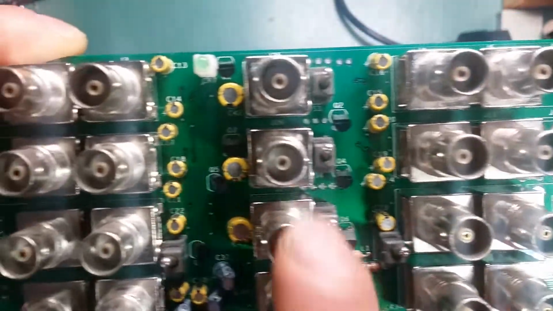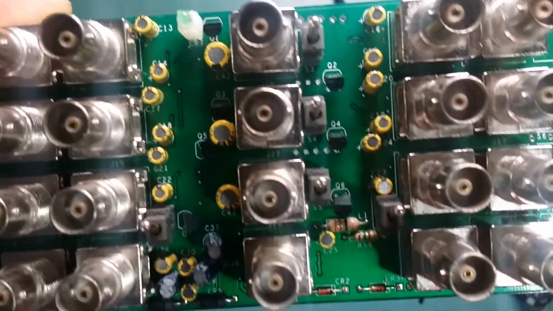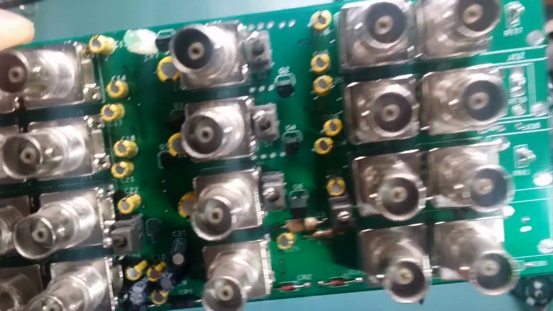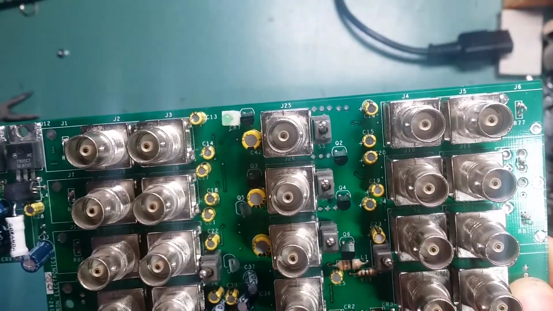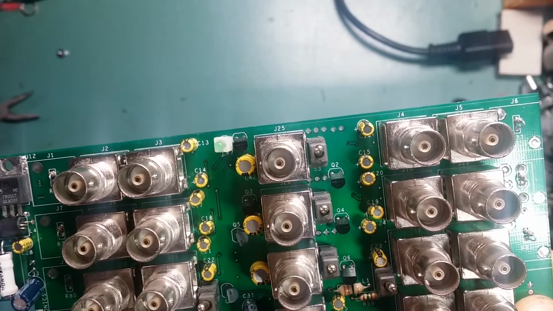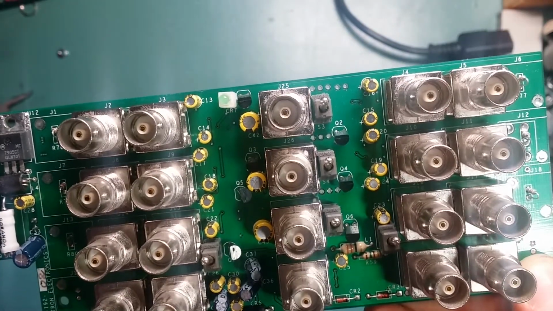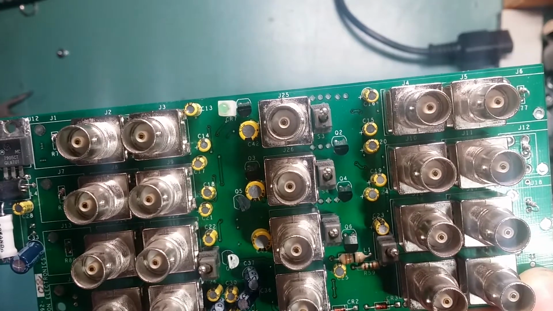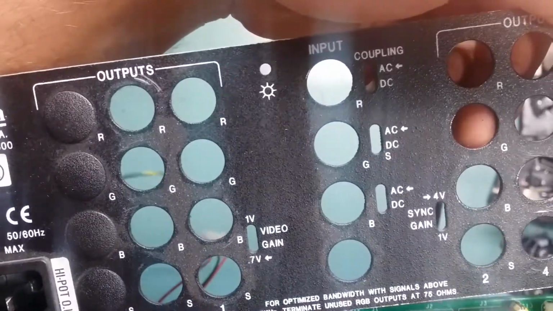So basically what you do, you feed your RGB here. I don't know what that signal is, it might be sync or something. Let me just see. What's the last one? It doesn't say what the last one is, I can see here it just says RGB.